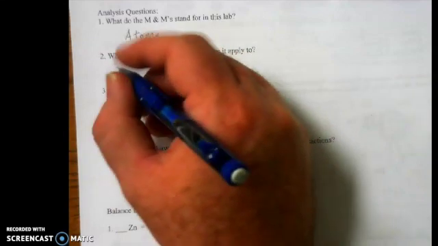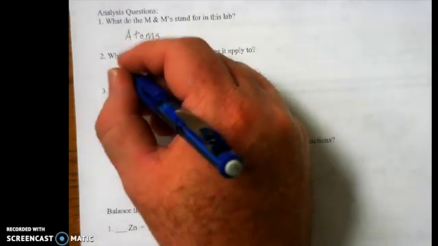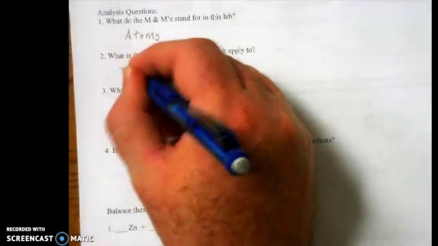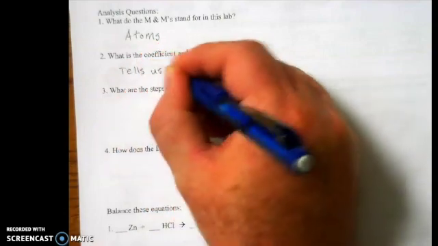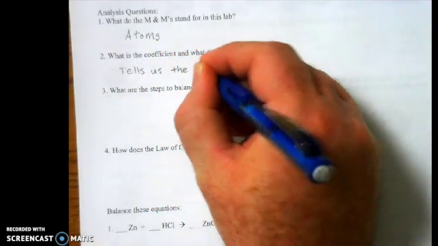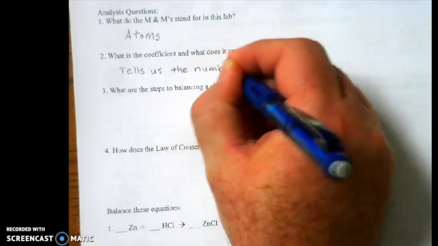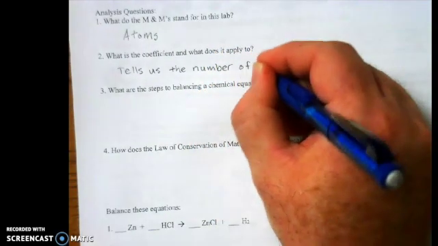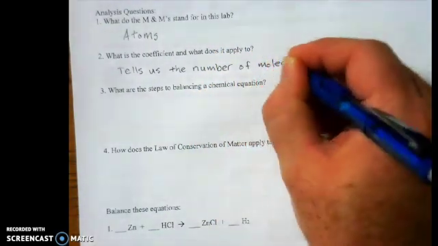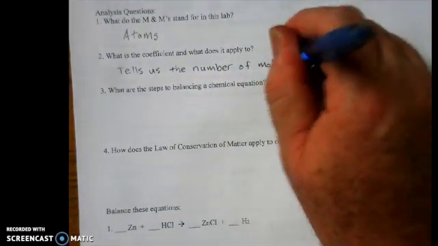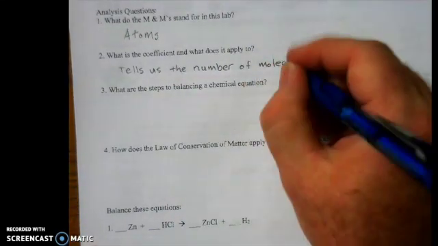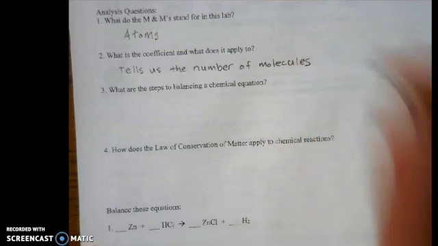The coefficient is the number. It tells us the number of molecules in each component of the reaction. So the number of molecules.